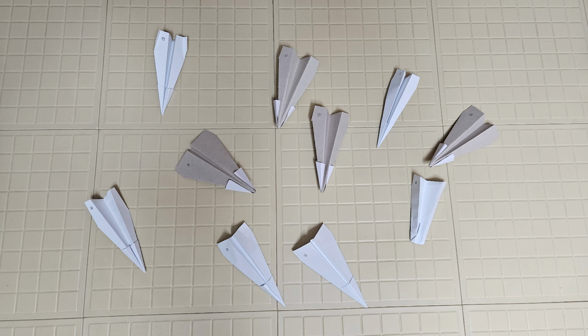Today I want to share my experiment about which paper airplane can fly the farthest. I made several paper airplanes today and measured how far each one flew. After that, I picked the one that flew the farthest.